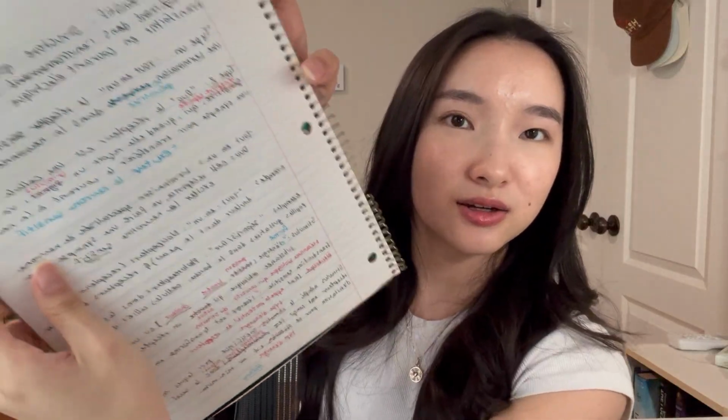Anyway, that's how I study for my bio exams. I hope it wasn't too confusing, but if you have any questions or if you need any clarifications, feel free to leave a comment down below. If you do try out this method, please let me know how it works out for you. It can be a bit tedious at first, and it is mind-numbing for sure. But once you get the hang of it, as you can see, I have way less red and blue at the end compared to the start.